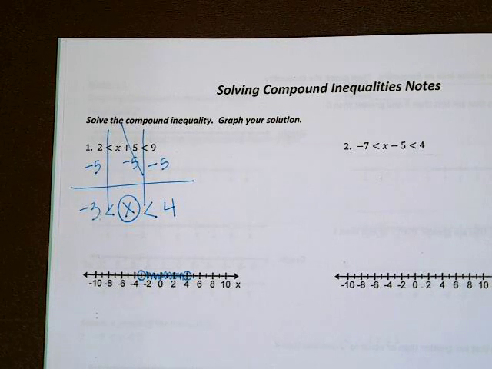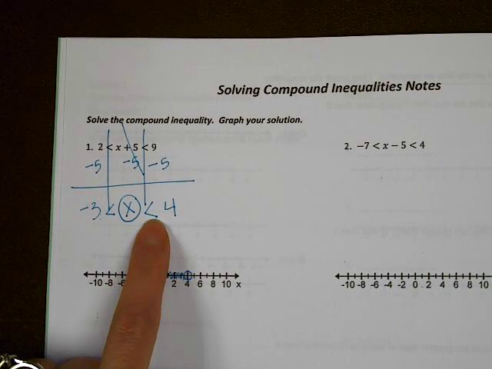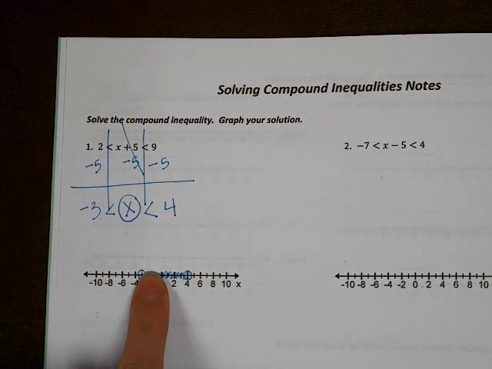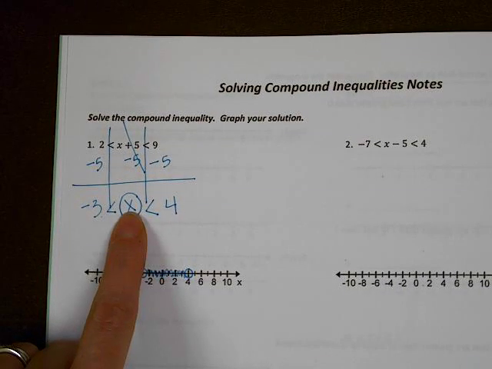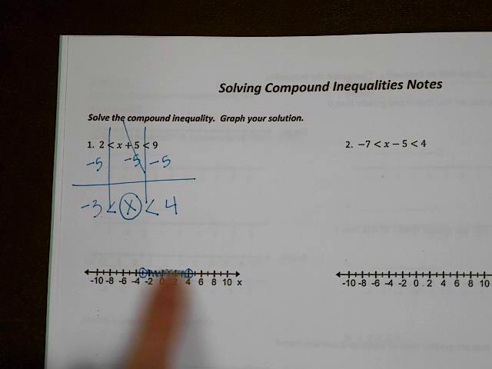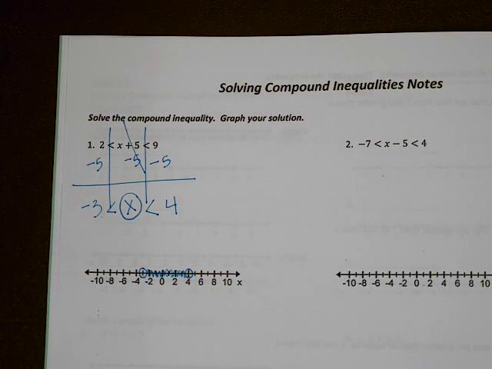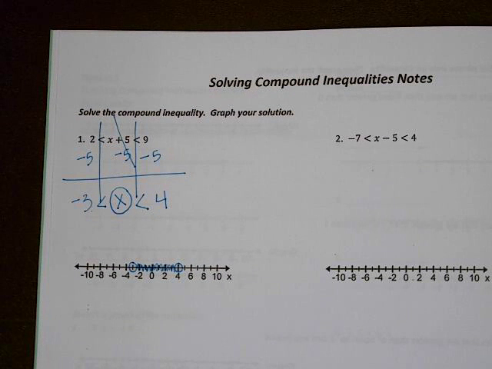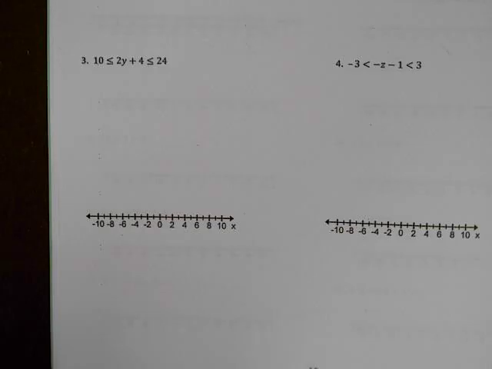But if you really want to see it, it's x is less than 4, which is this way. And reading it backwards, greater than negative 3, which is this way. So it ends up being the overlap. All right, that was probably too easy for you guys. Let's do a harder one.